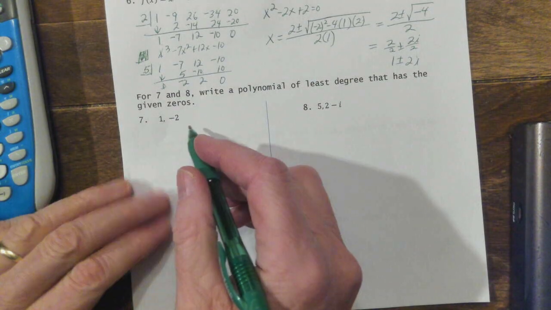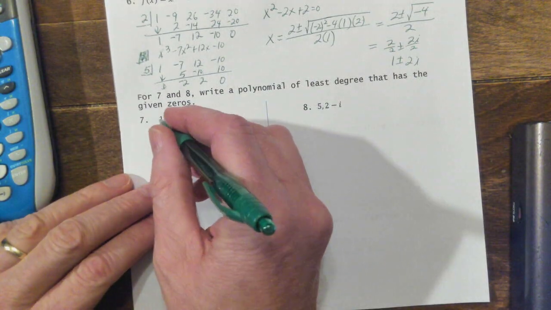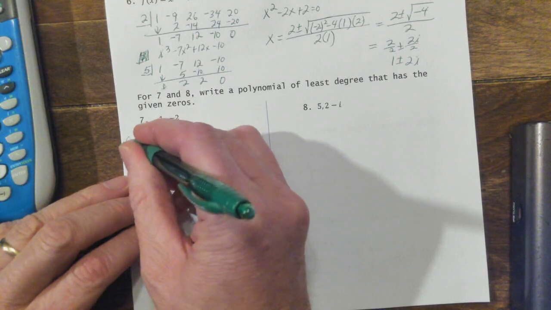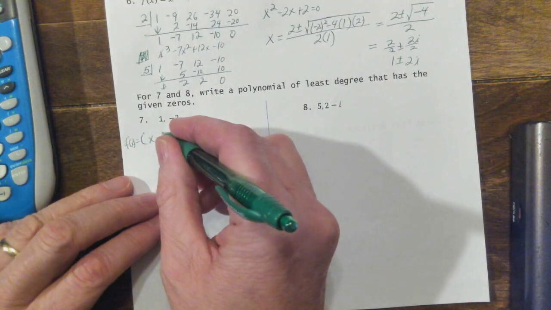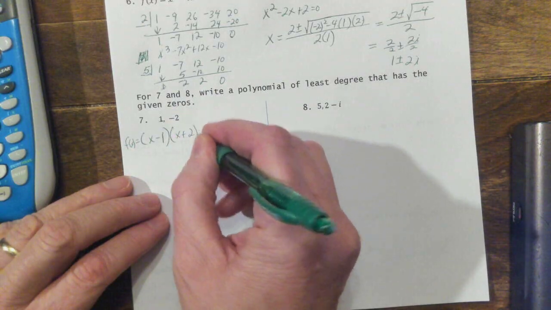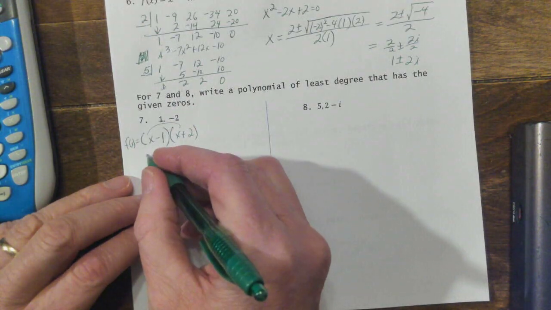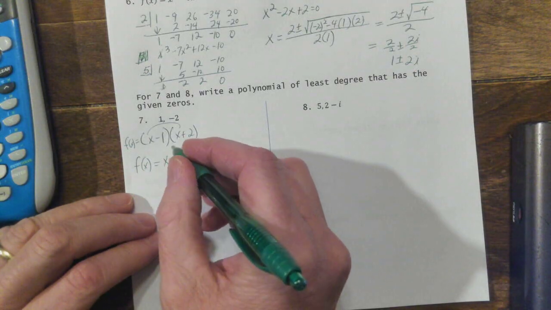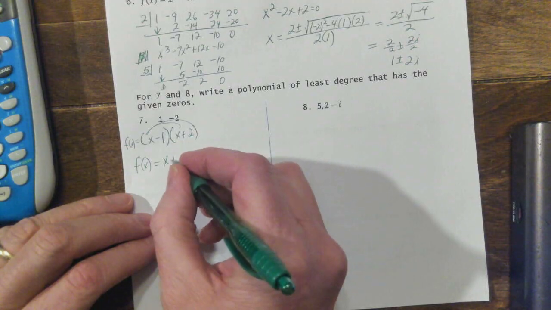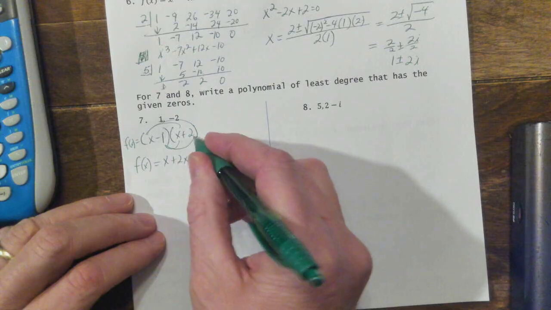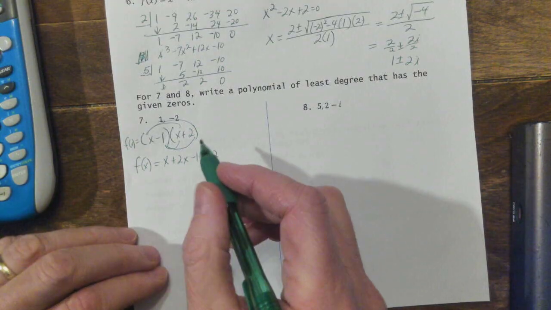Okay, number 7. Write a polynomial of least degree that has these given zeros. Okay, so these are the zeros, and I'll write f of x equals. These are the factors. X minus 1 goes with this one. X plus 2 goes with that one. FOIL. I get f of x equals x squared first, outside, 2x, inside, negative 1x, and last is negative 2.